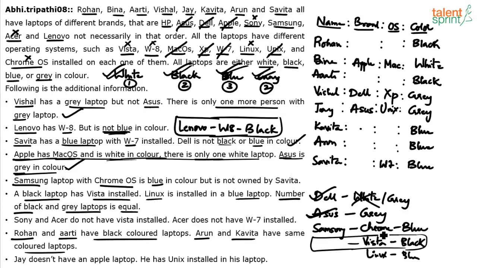We know that Samsung has Chrome, so Samsung also cannot have Vista. Lenovo has W8. So the only brand which can have Vista is HP. All others are either fixed or cannot be coming for Vista. So HP has to come for Vista. HP, Vista and black. These are the possibilities.